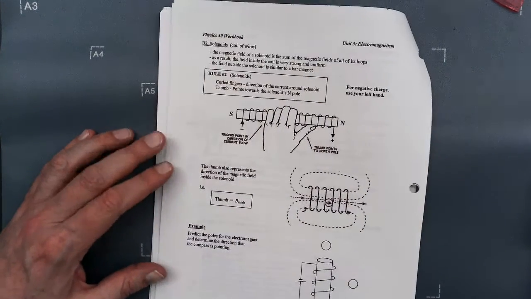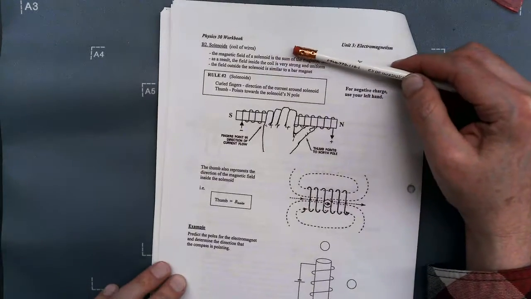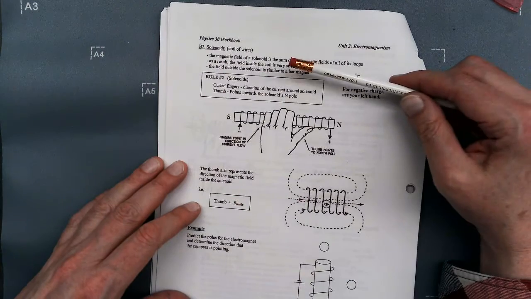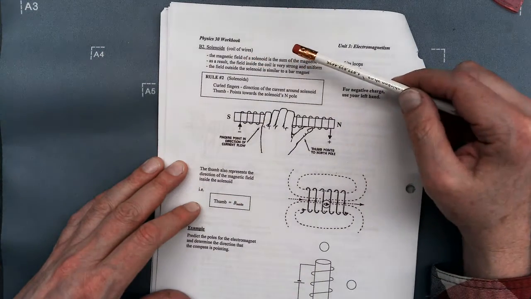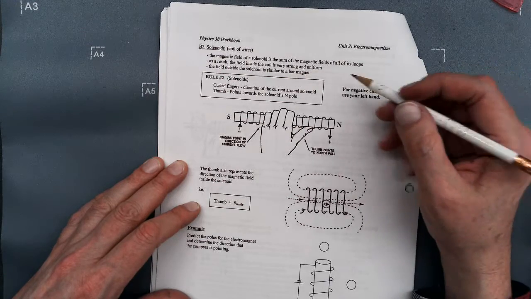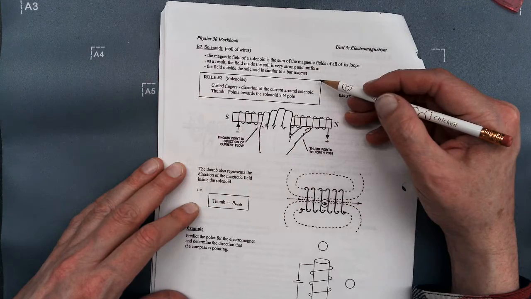Okay? If we look, of course, at solenoids, this is like a coil of wires. And so the magnetic field of a solenoid is the sum of the magnetic fields of all its loops. And so what is a solenoid? It's just a coil of wires, okay, which has many loops or turns. As a result, the field inside the coil is very strong and uniform. The field outside the solenoid is similar to a bar magnet.